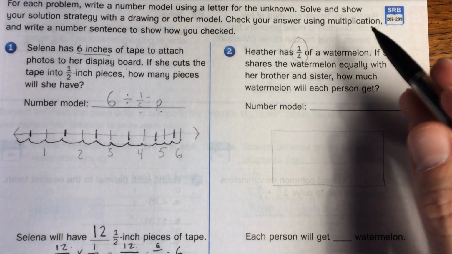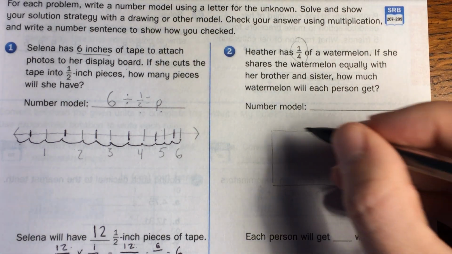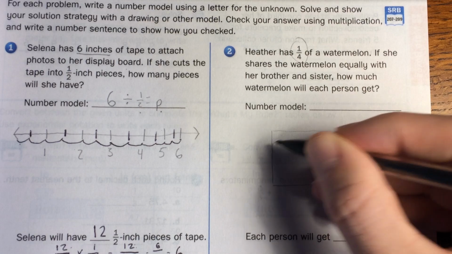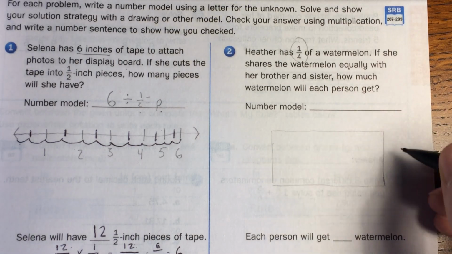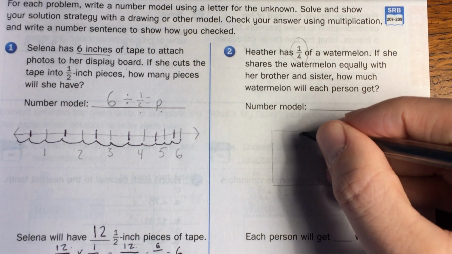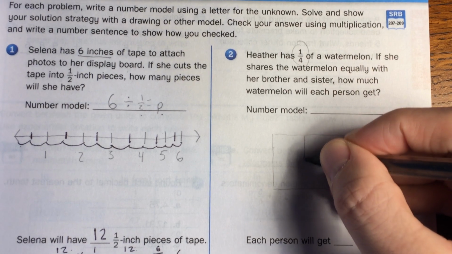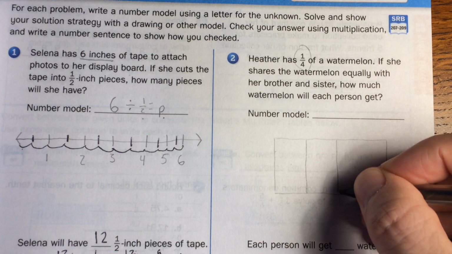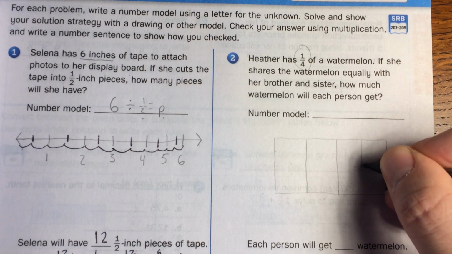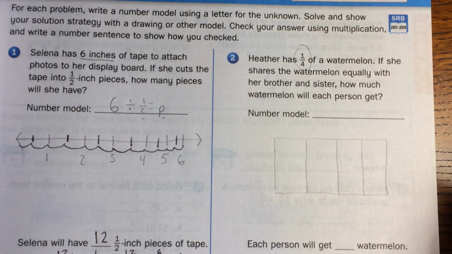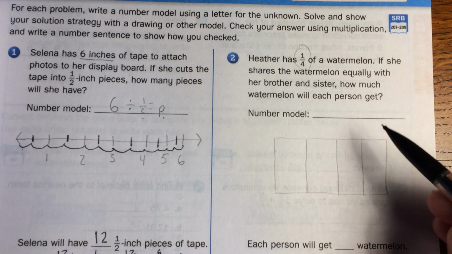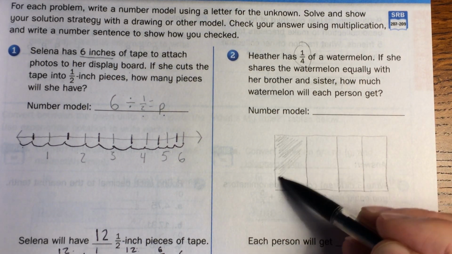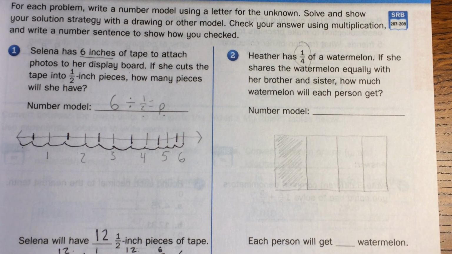Yeah, we need to split this watermelon into 4 pieces. So I'm going to go ahead and I think we'll go, I'm trying to decide whether I want to go horizontal or vertical. I think I'll go vertical. It might look a little cleaner. So we split it into 2. Now we split into 3. And now we split into 4. So we know Heather right away has 1/4. I'm going to go ahead and shade that in.